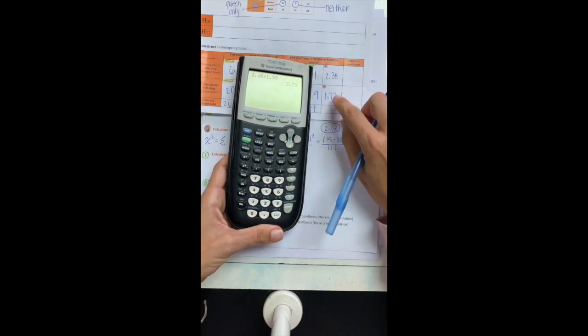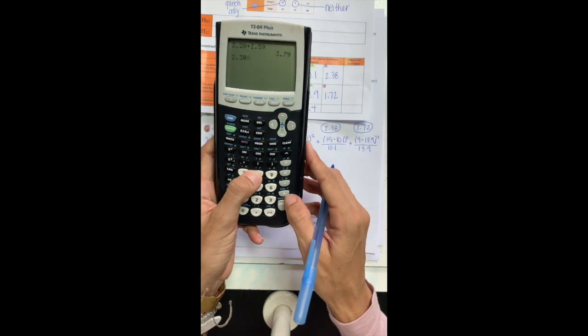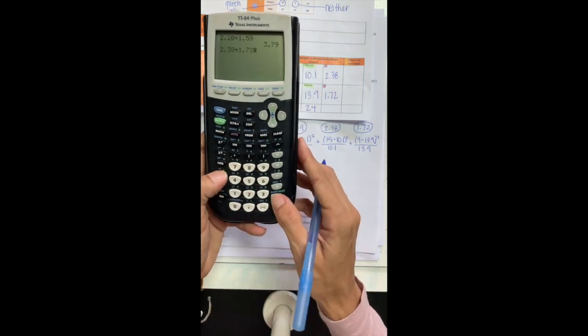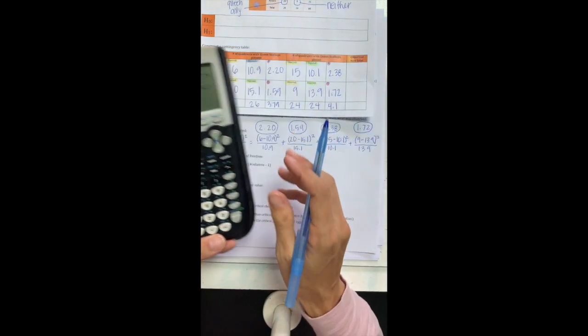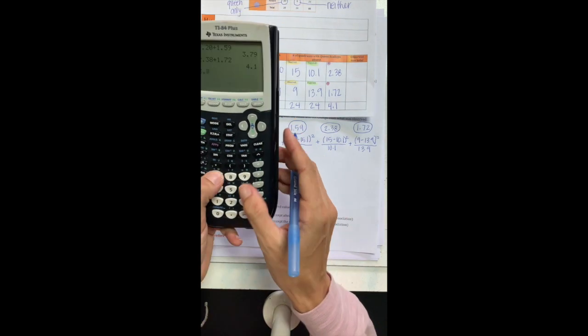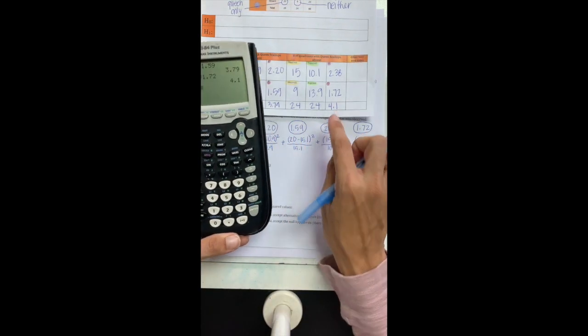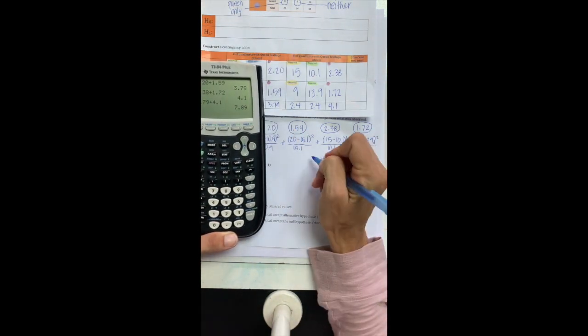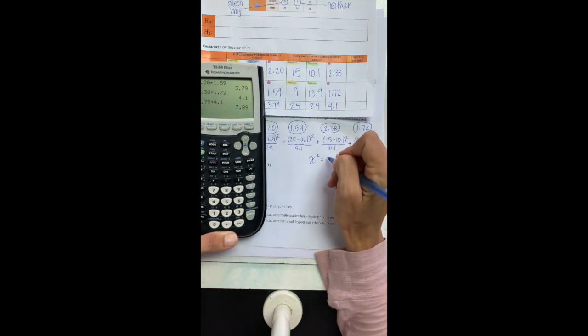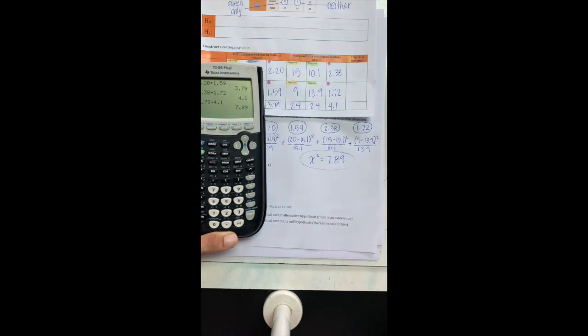Then let's add these two: 2.38 plus 1.72 equals 4.1. If we take the first number, 3.79, and add 4.1, therefore our chi-squared is going to be 7.89.